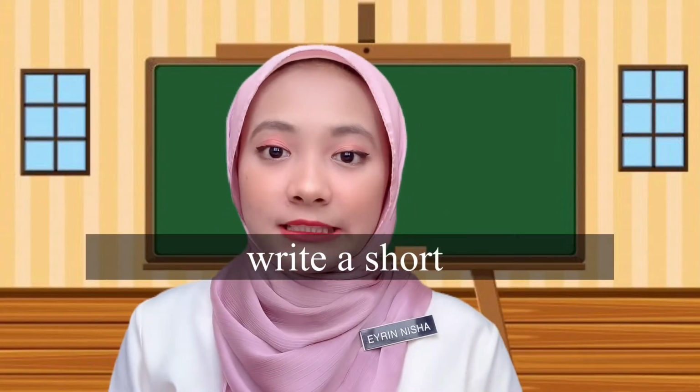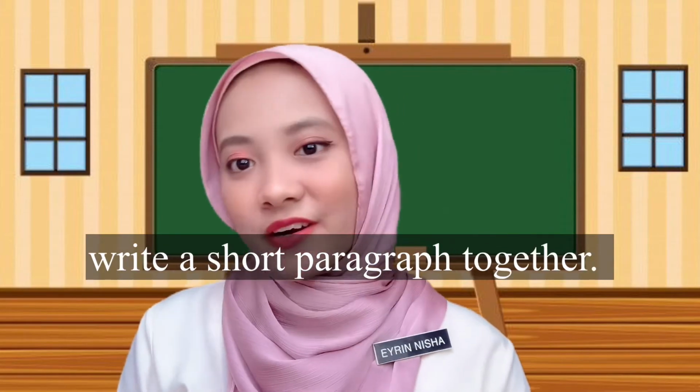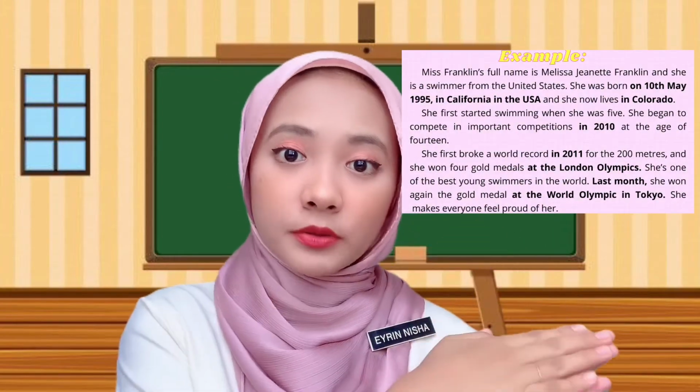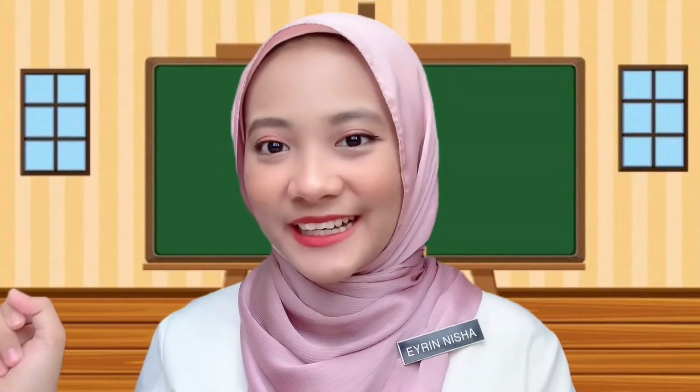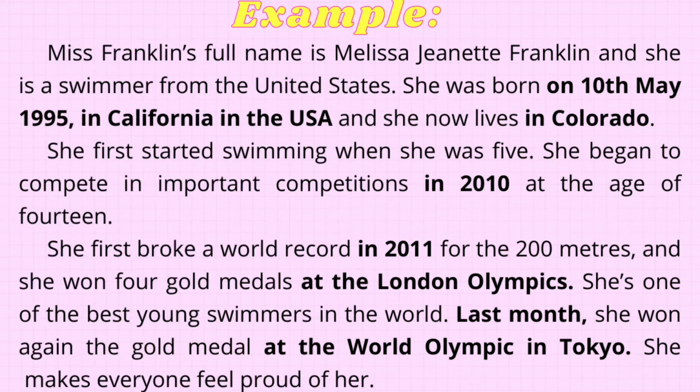So what we need to do, we will write a short paragraph together. Alright, so now I will show you an example of how to write a short paragraph. Okay, so here's the example of our short paragraph. Now let's read it first.